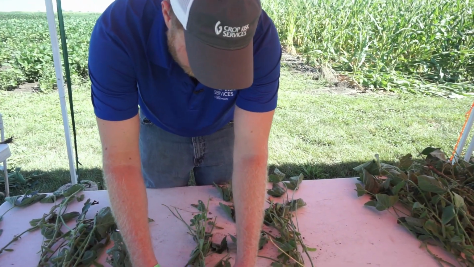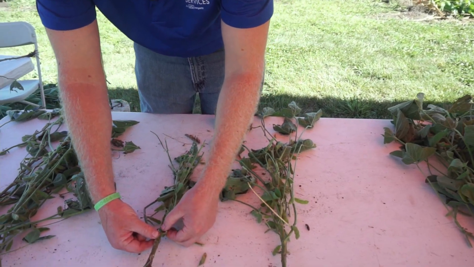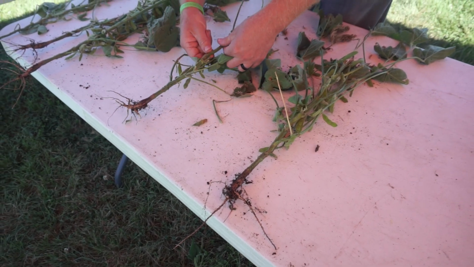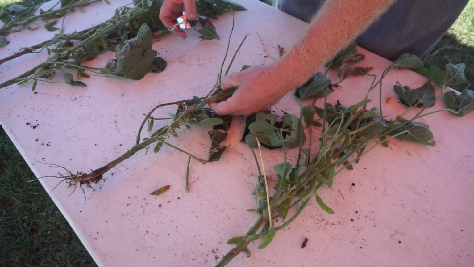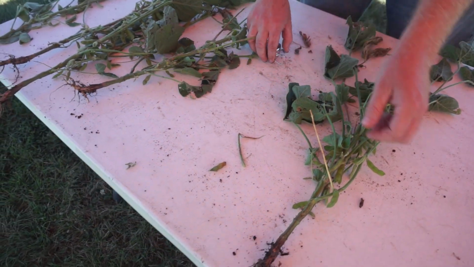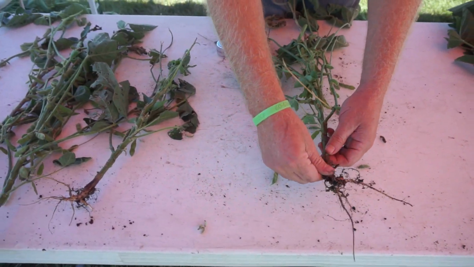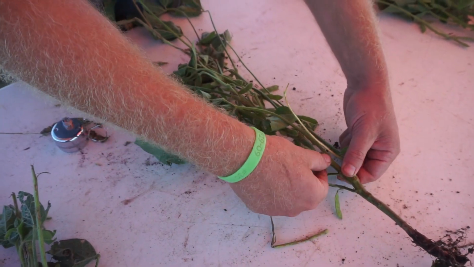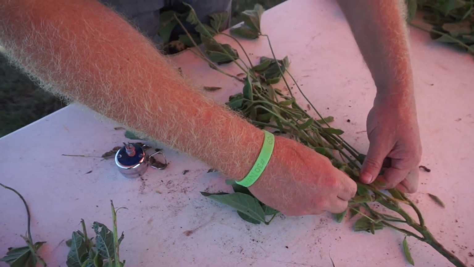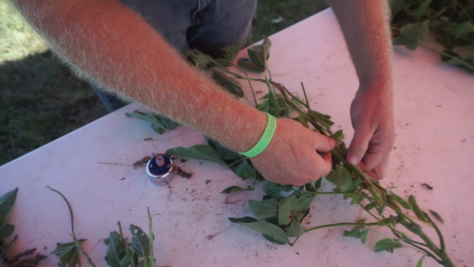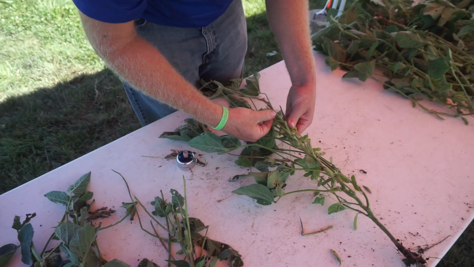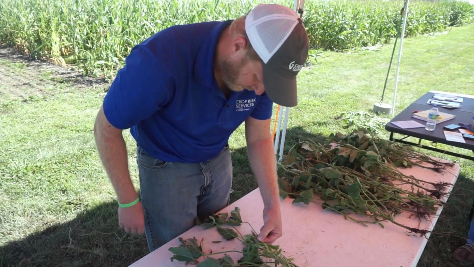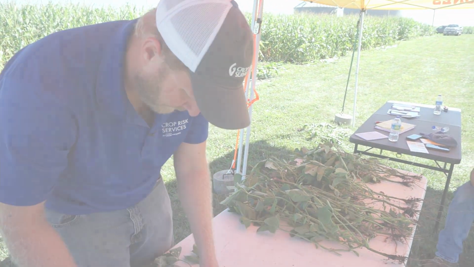We got our cotyledons. We've got 1, 2, 3, 4, 5, 6, 7, 8, 9, 10, 11. So we're missing 5 on that one. We have our cotyledons. We have 1, 2, 3, 4, 5, 6, 7, 8, 9, 10, 11, 12. Everything from there is broke off. So we're missing 4 more on that plant.